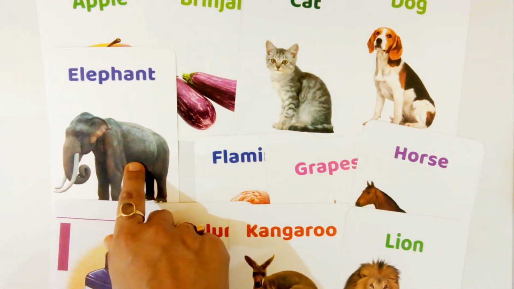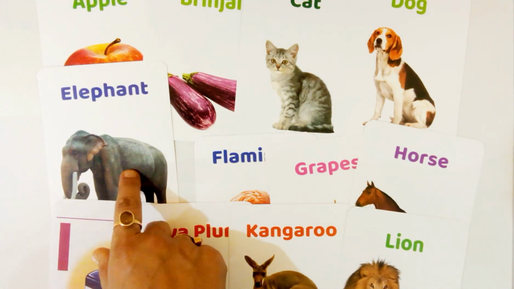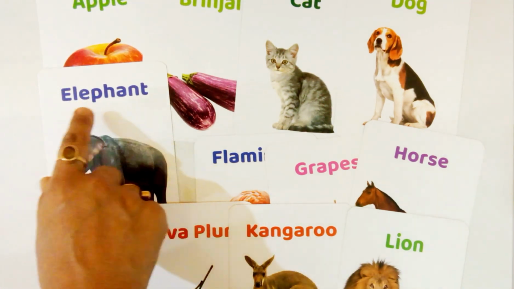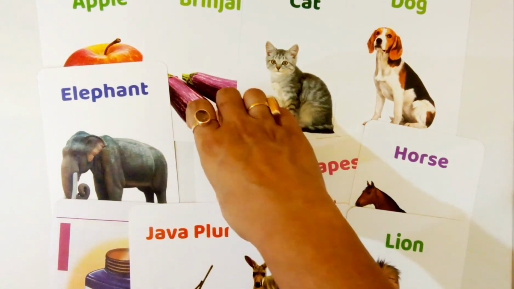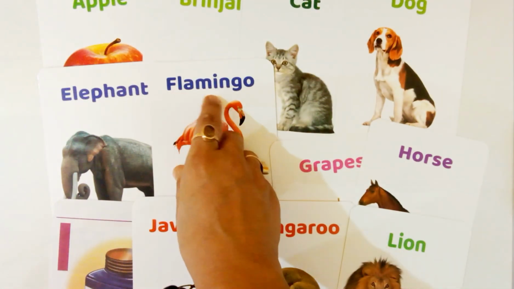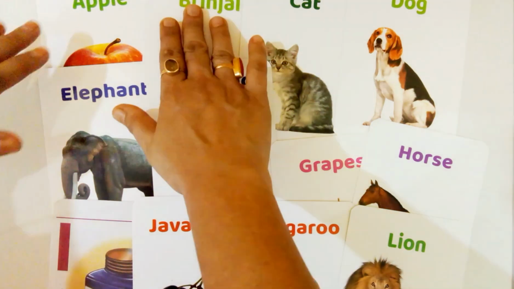This is elephant. E-L-E-P-H-A-N-T, elephant. F for flamingo. F-L-A-M-I-N-G-O, flamingo. This is flamingo.